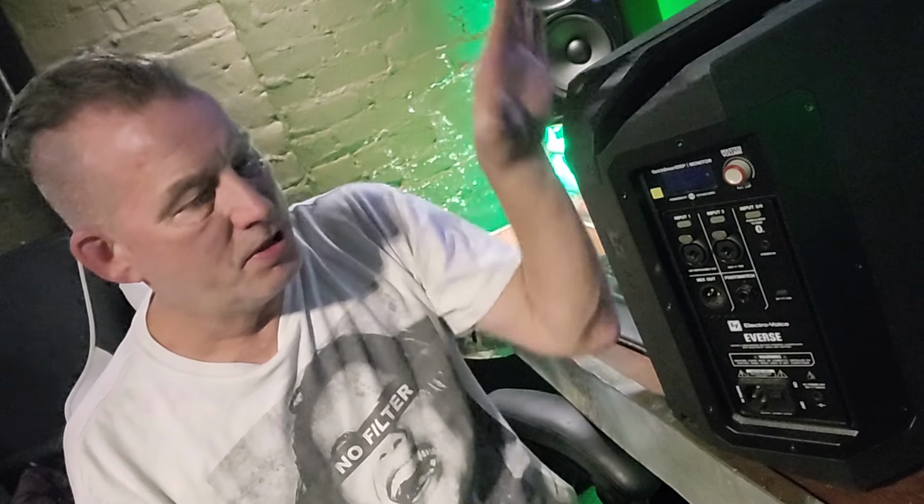We're going to use this eVerse 8 from Electro Voice to demonstrate that. This is for more modern powered speakers, not the stuff from 15, 20 years ago, but the modern stuff. I'm going to show you how I set things up where you don't get any distortion, you get good, clean, crisp sound, no problem.